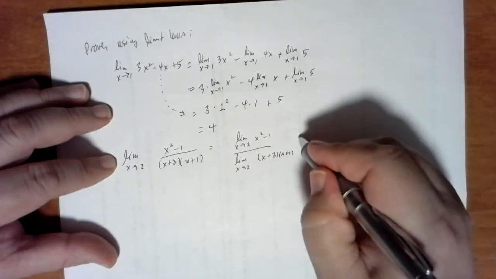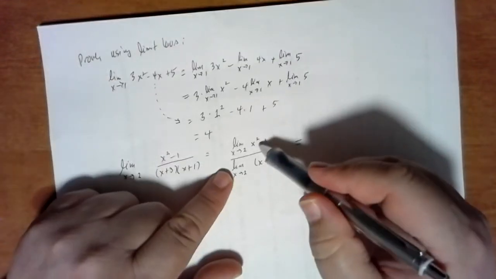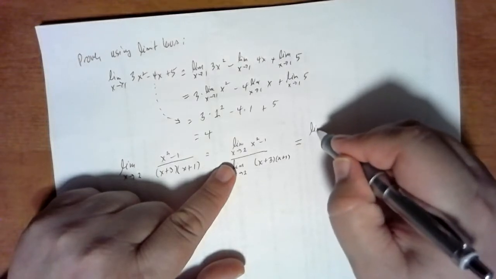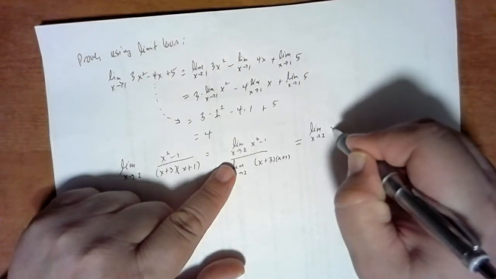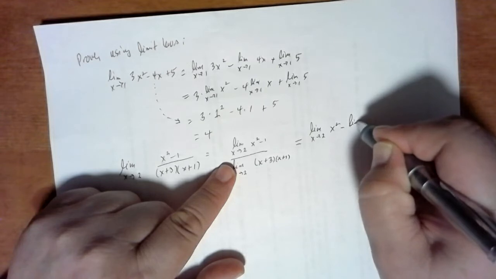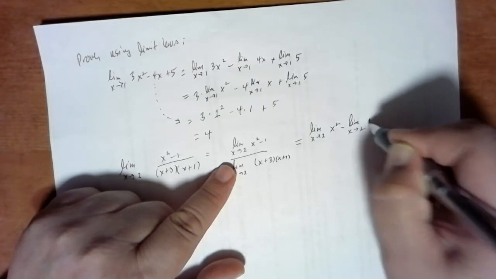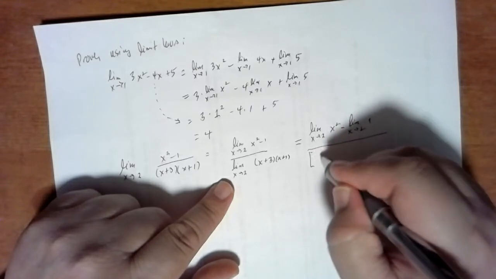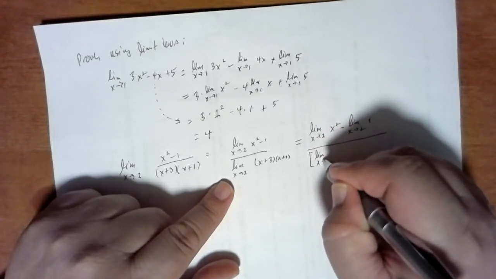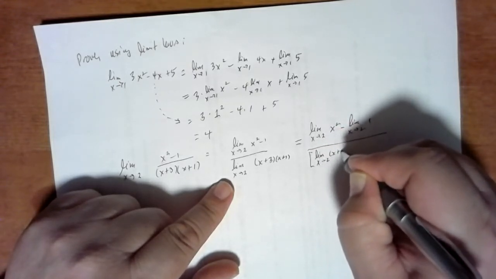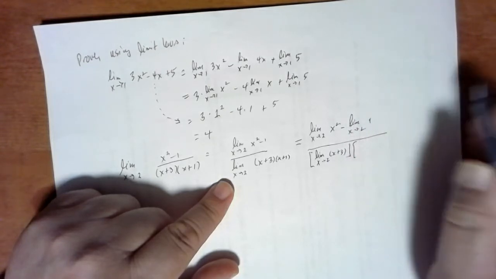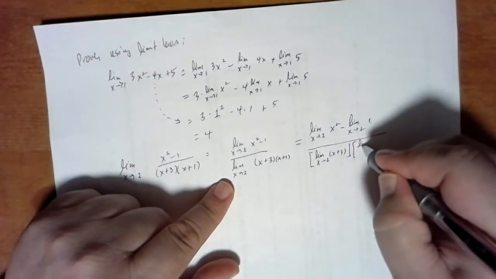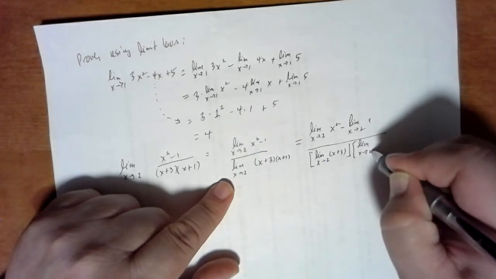Good. And now this one you can break the limit apart. That's the limit of x squared minus the limit as x approaches 2 of 1, divided by, this is going to be a product of two limits, the limit as x approaches 2 of x plus 3, and then the limit as x approaches 2 of x plus 1.